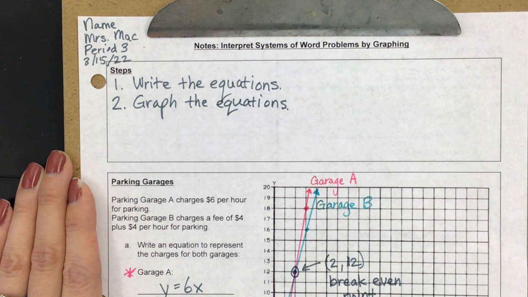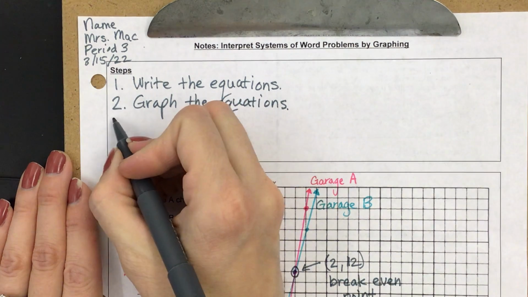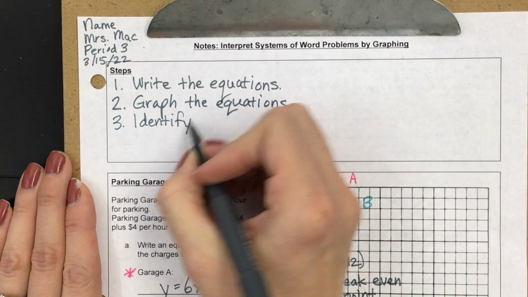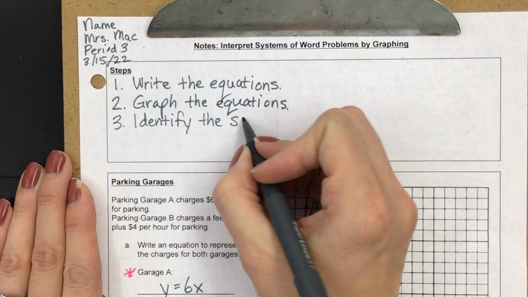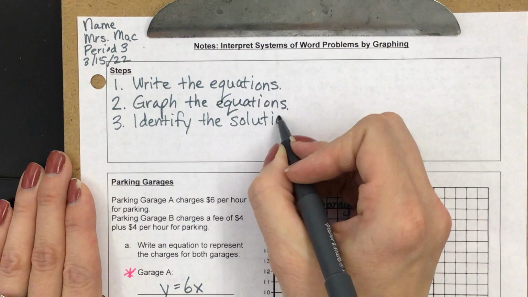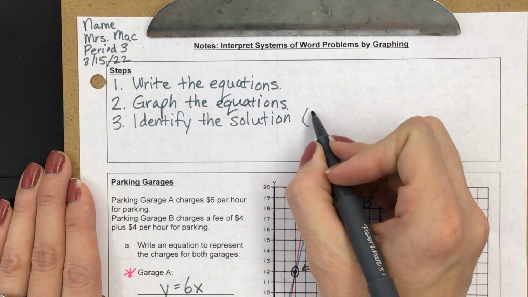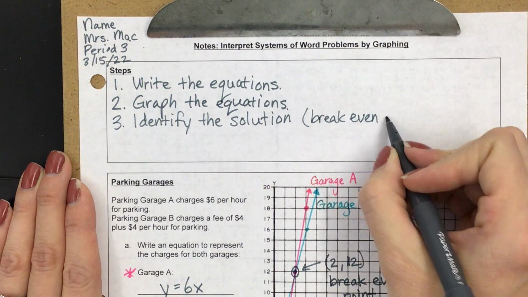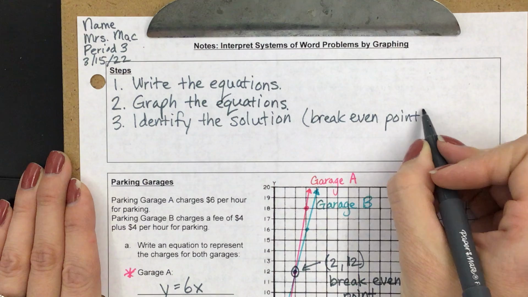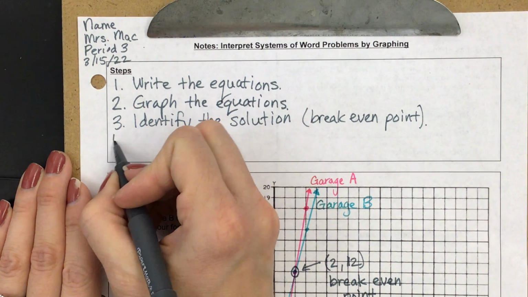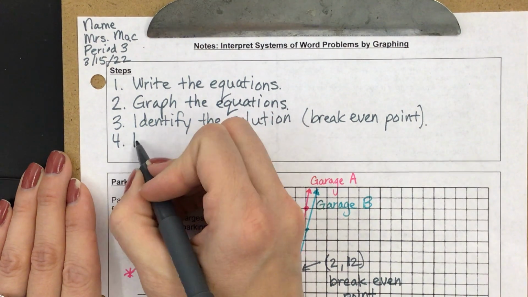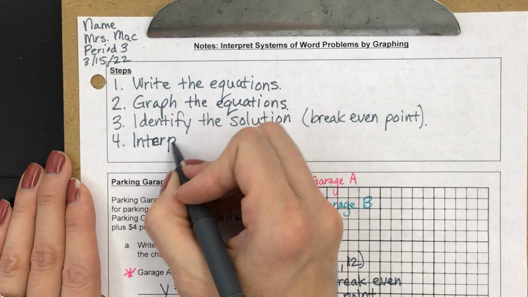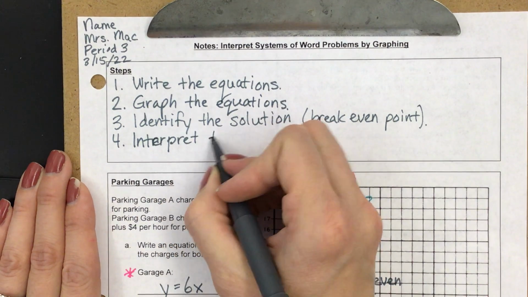And then you're going to identify the solution, which for problems like these, we call the break-even point. And then step 4, you're going to interpret the graph, and that's when we go through and answer some questions about it and put meaning to the graph.